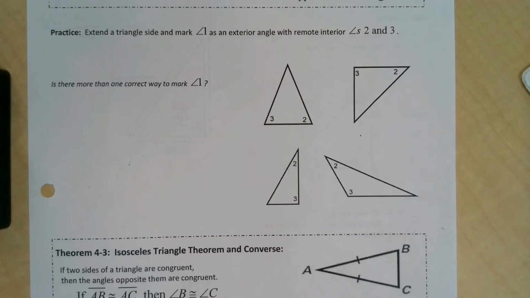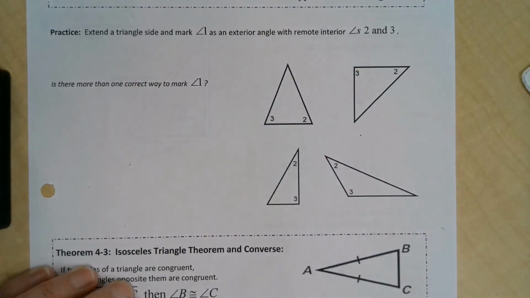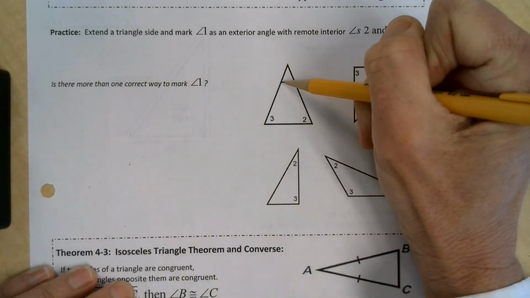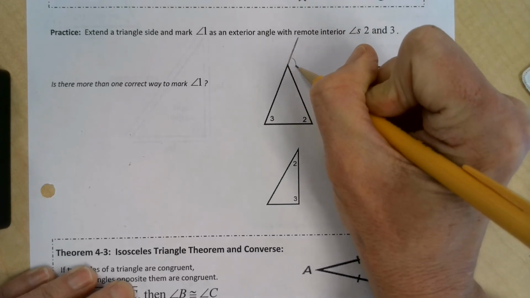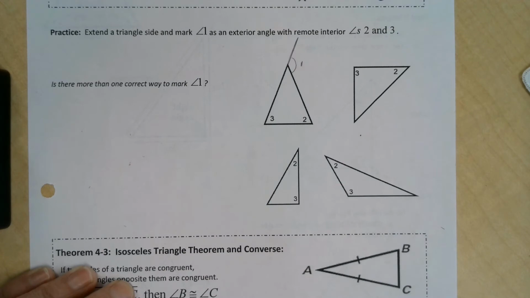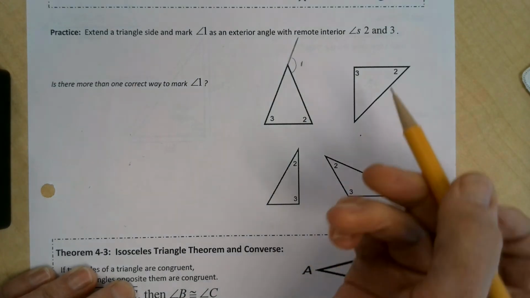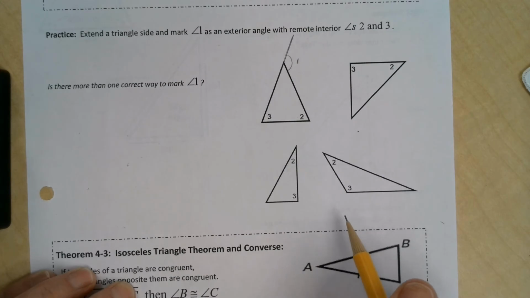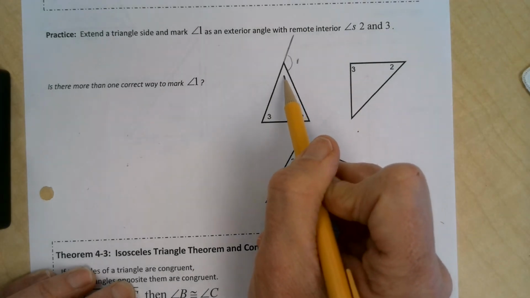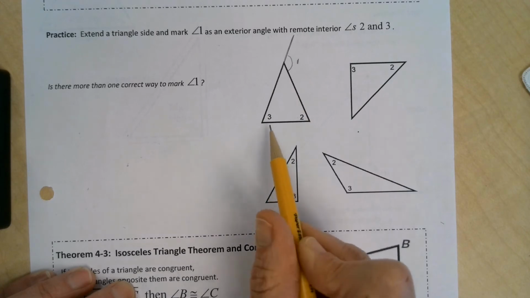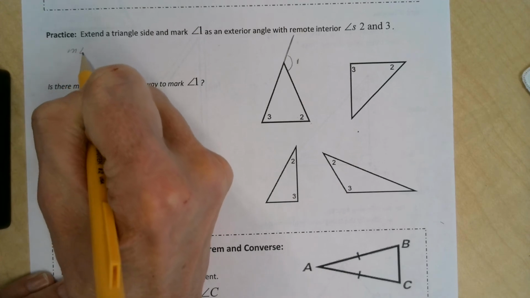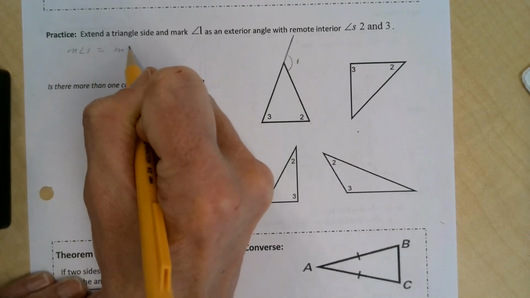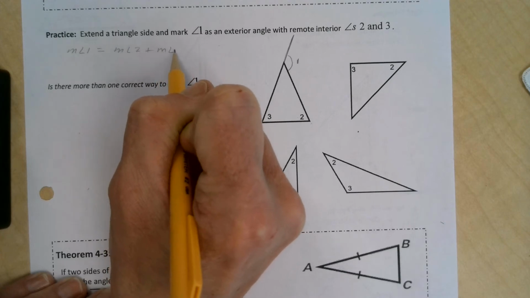All right, so when I go to extend my side, the interesting thing here is I can extend this side here and create angle 1. So let's talk about what I know. I know that angle 1 is supplementary with this angle here. And I know that this angle plus these two equal 180 degrees. So then I know that the measure of angle 1 is equal to the measure of angle 2 plus the measure of angle 3.